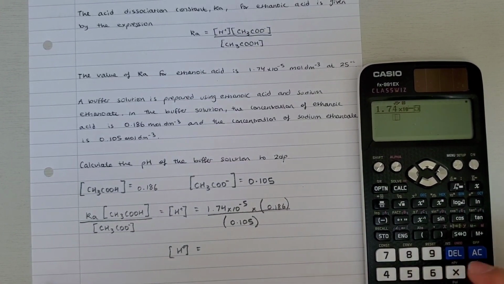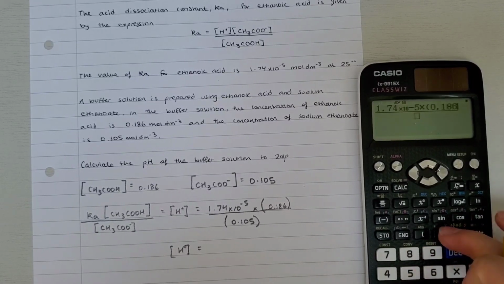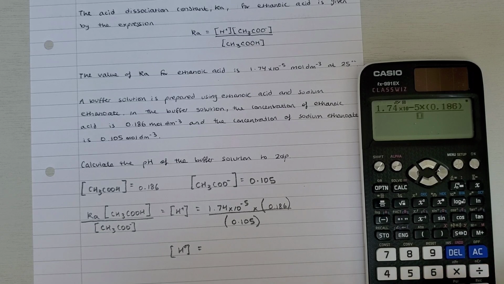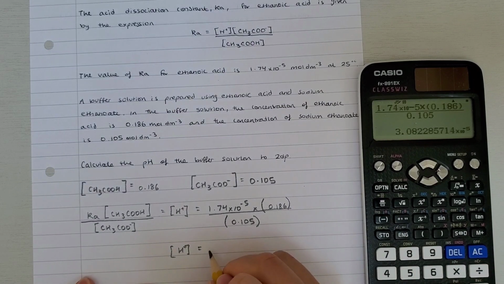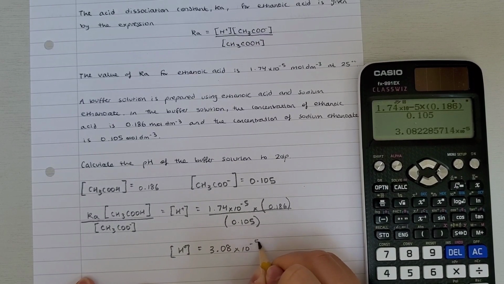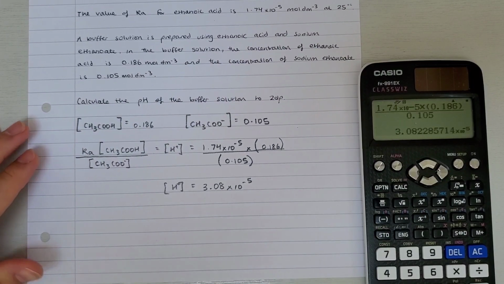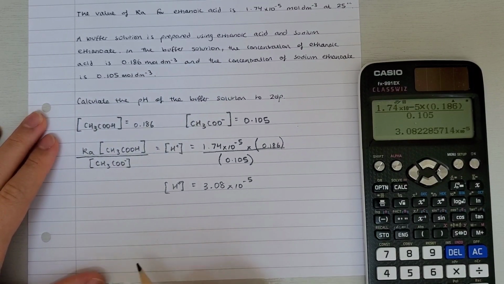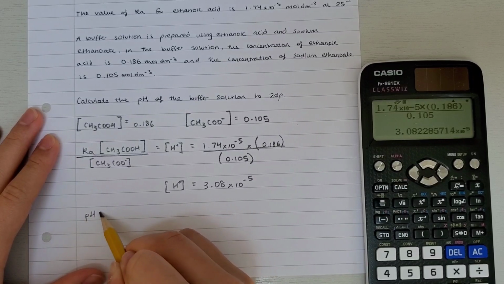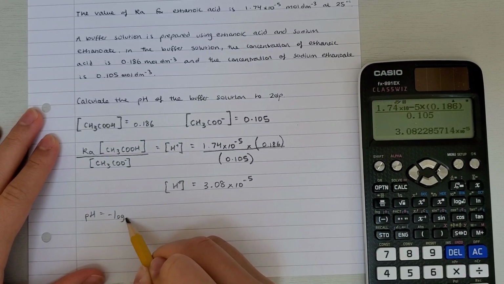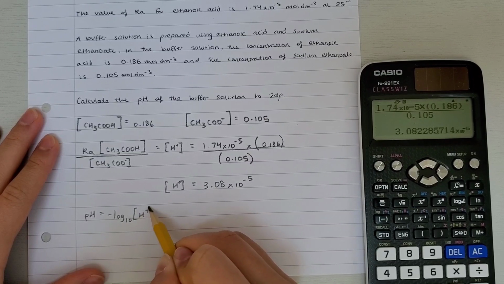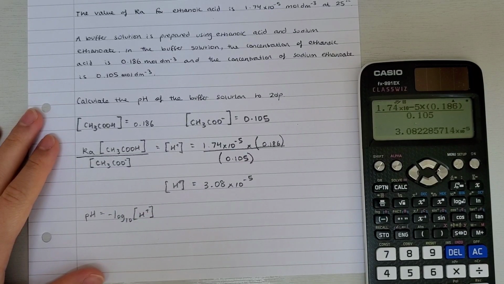1.74 times 10 to the negative 5 multiplied by 0.186 divided by 0.105. That gives us a hydrogen ion concentration of 3.08 times 10 to the negative 5. I've done a previous video on how to calculate pH from hydrogen ion concentration, but the formula I'll write again: pH equals minus log base 10 of the hydrogen ion concentration.